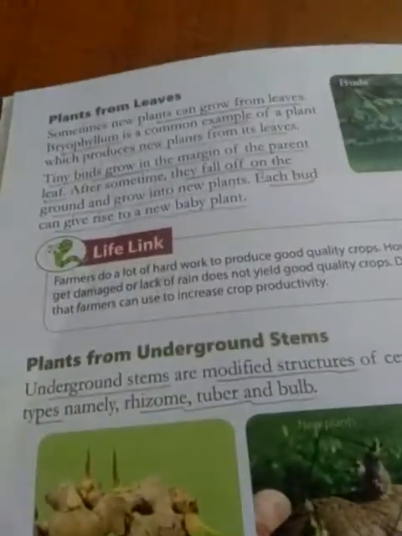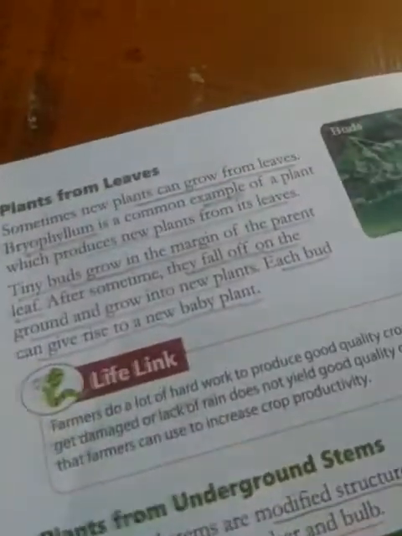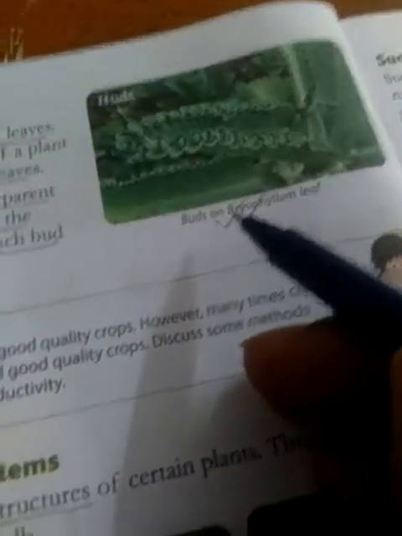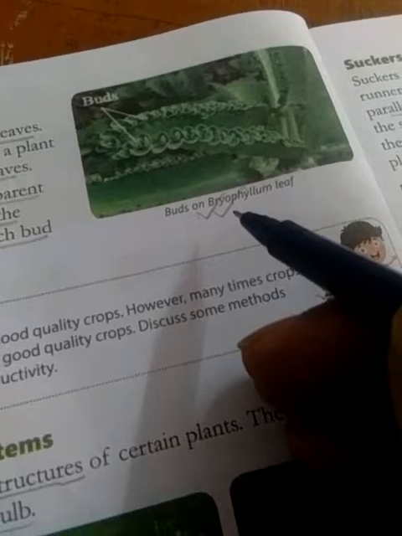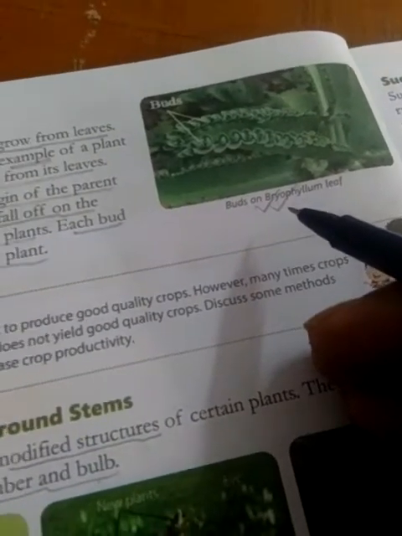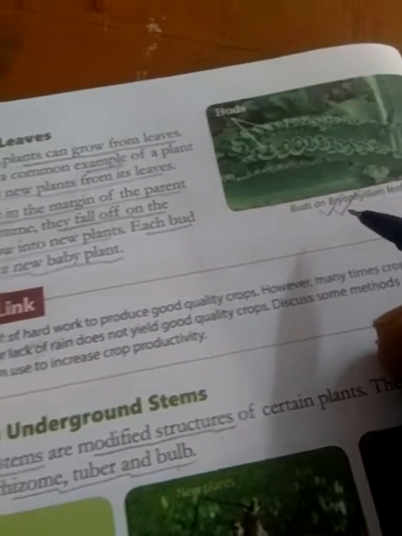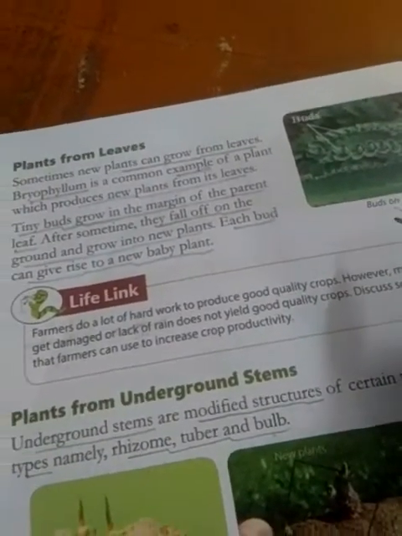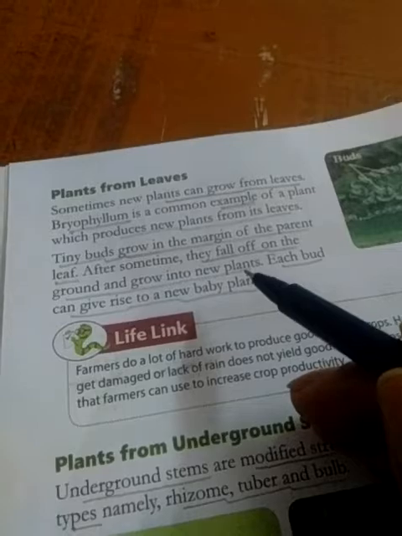For the second case, we can produce plants from leaves. The example is the bryophyllum leaf. This is another name of the plant, and this kind of plants use their own leaves in order to produce themselves.